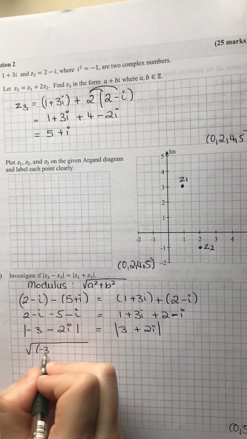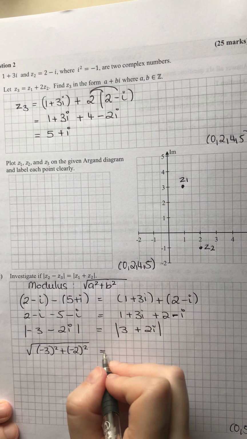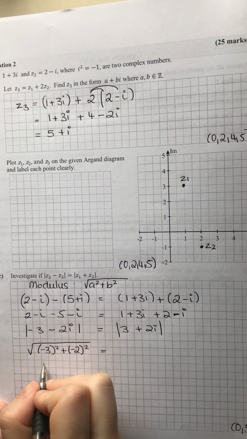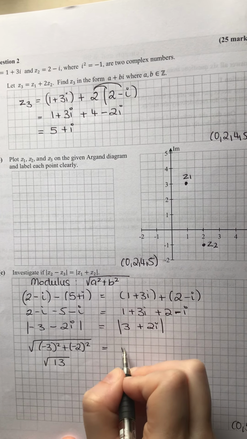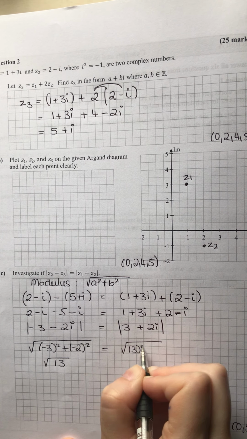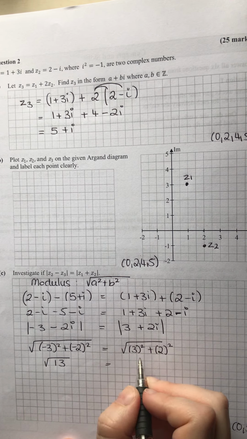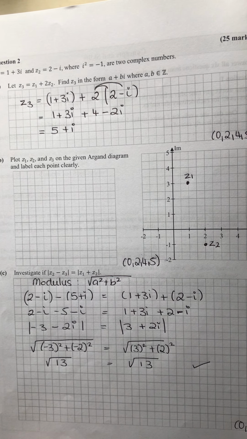So minus 3 squared plus minus 2 squared. 3 squared is 9, 2 squared is 4, so that's the square root of 13. And then we have 3 squared here, and here we have 2 squared. So that's 9 plus 4, which is 13 again. So here you can show that they are equal.